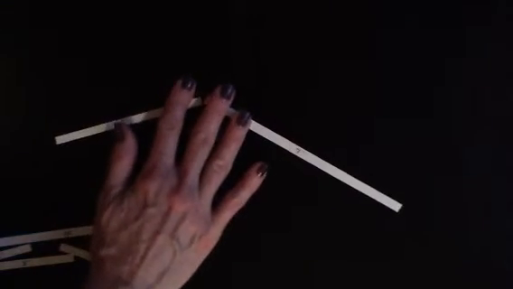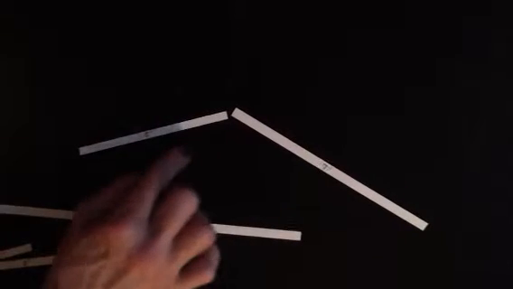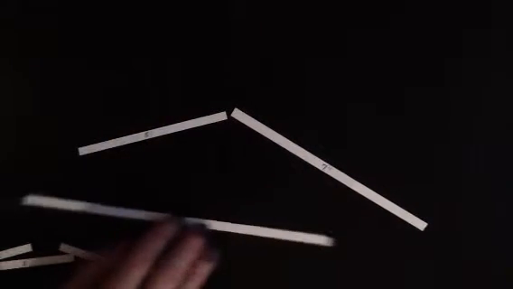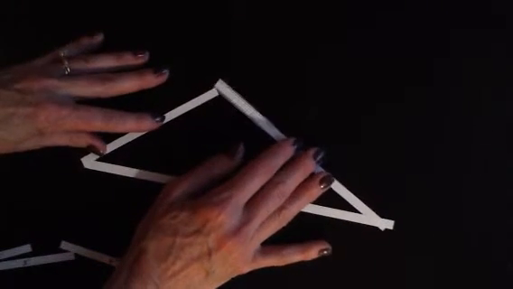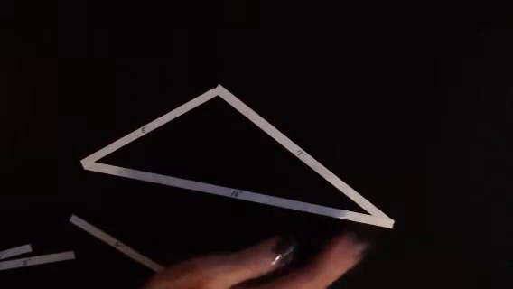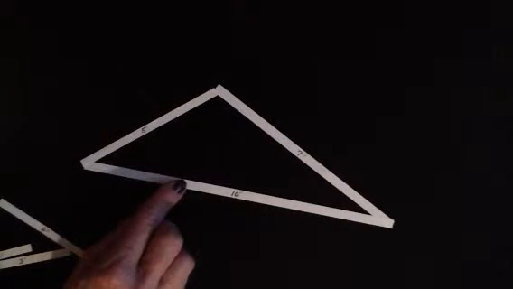If I have a 7 and a 5, could I fit my 10-inch side in there? Well, 5 and 7 is 12, so I should be able to get that 10-inch side in, and in fact I can. Okay, and that's all there is to the triangle inequality theorem, that the third side of a triangle must be less than the sum of the other two sides, or, said another way, I'm going to show you exactly how the book says it.